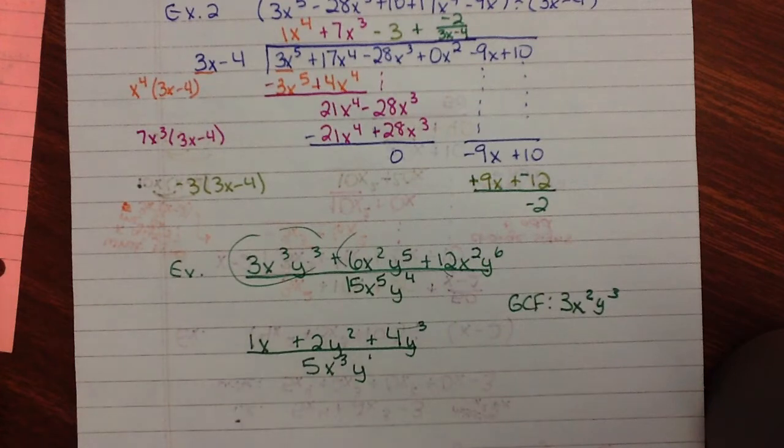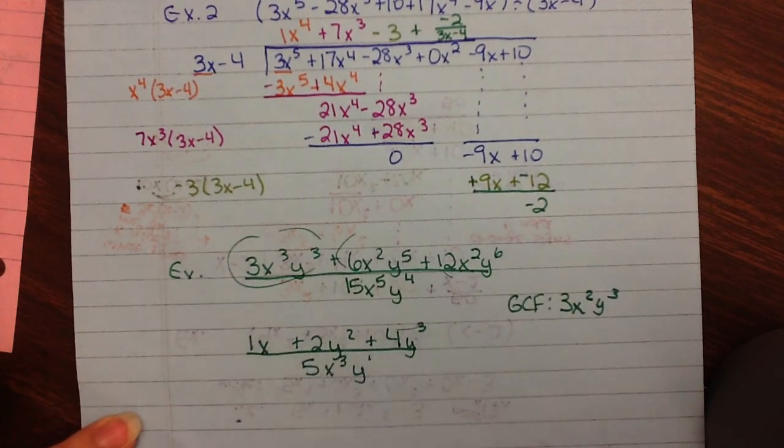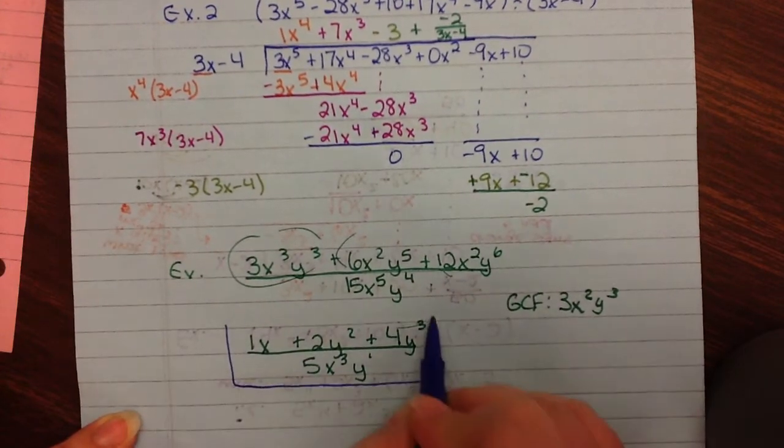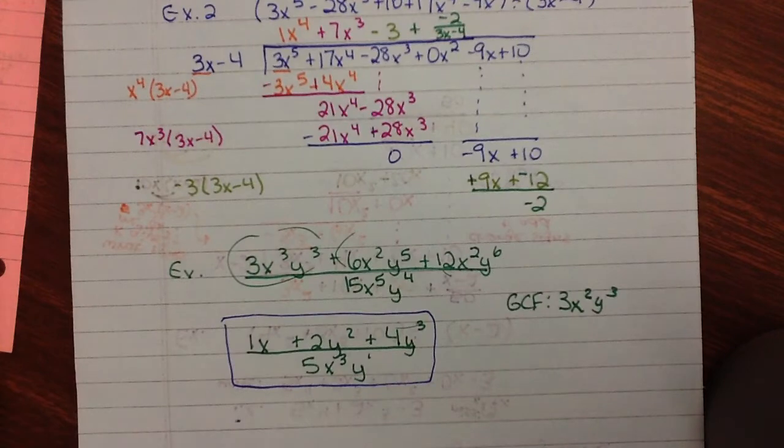Now I look here again. 1, 2, 4, and 5. Can those all be divided by any number? No. Do all the terms have an x? No. Do all the terms have at least one y? No. So there is no greatest common factor for all of these terms, meaning this is my answer.